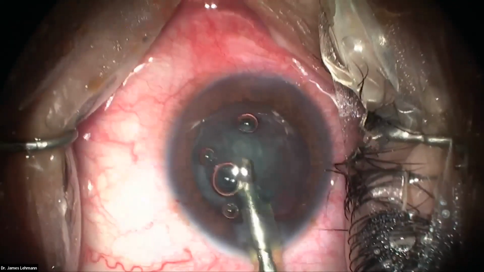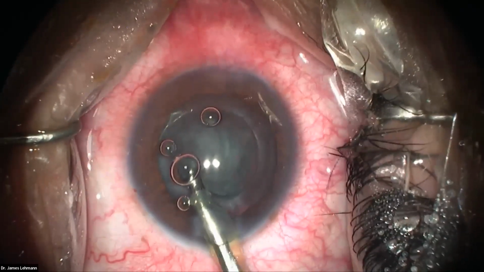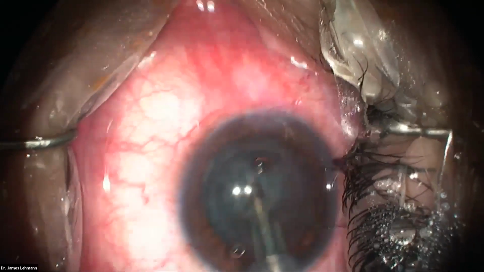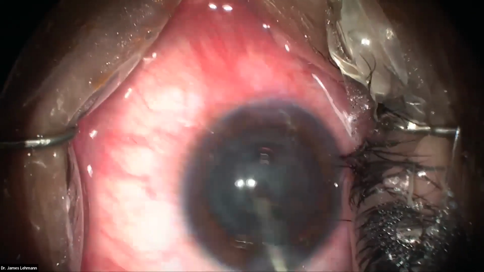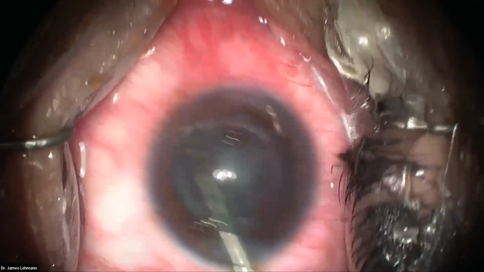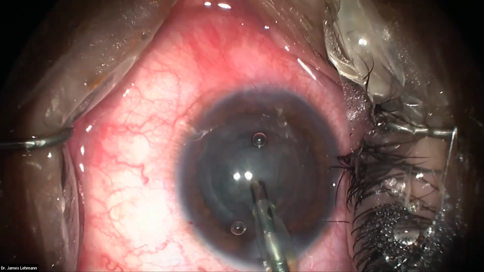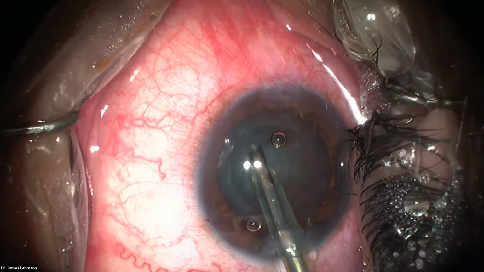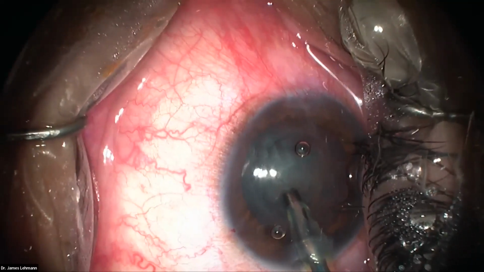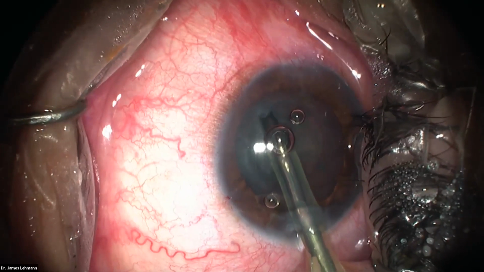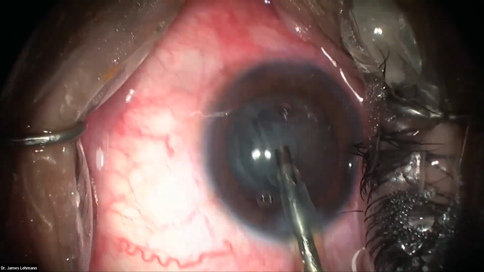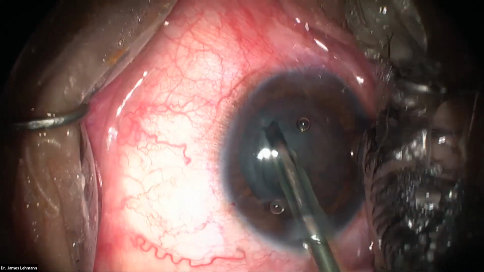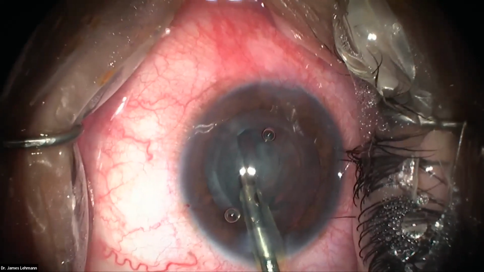Okay, now I'm going to my second foot position, and I'm just going to remove these bubbles and a little bit of that cortical debris to help clear up the view a little bit. Okay, so now you see a bubble over here. You see that central line. So I'm going to follow that central line. And so you can see it's already been pre-fractured with the laser. Okay, so I'm about 80% there.